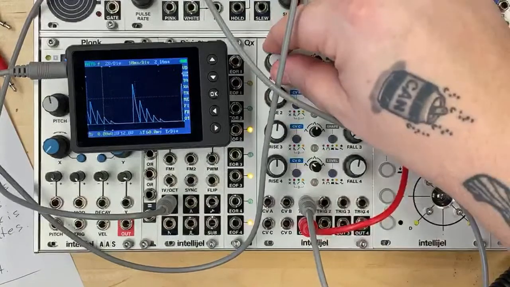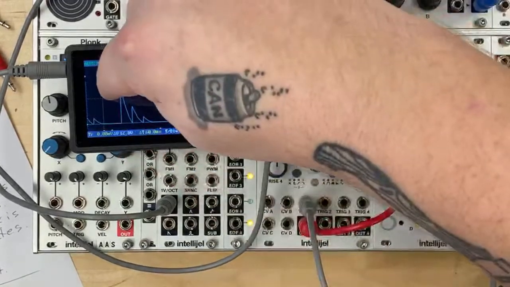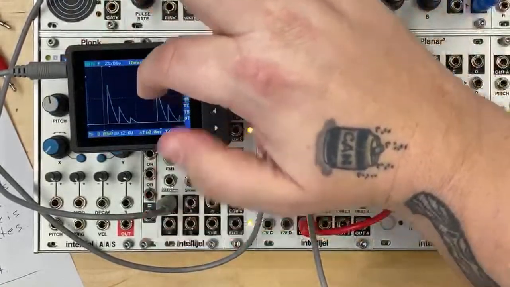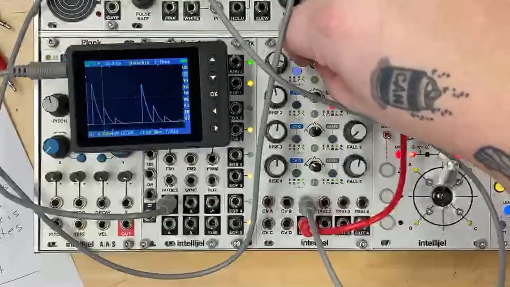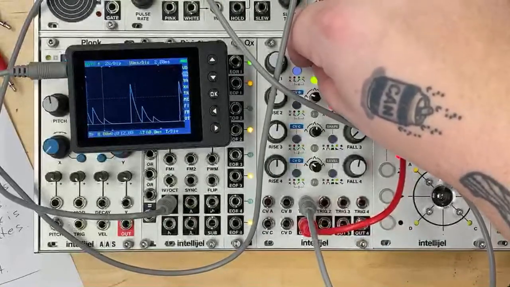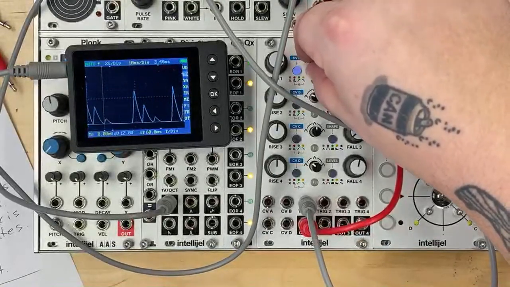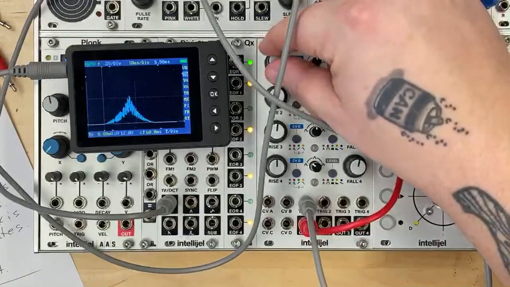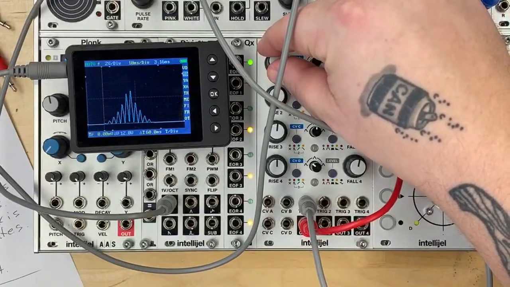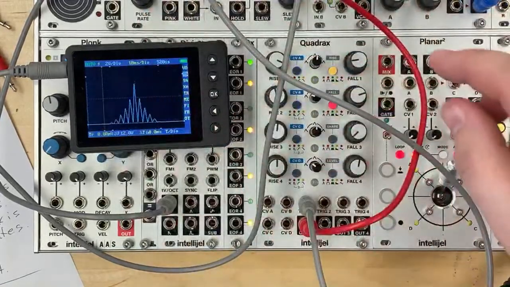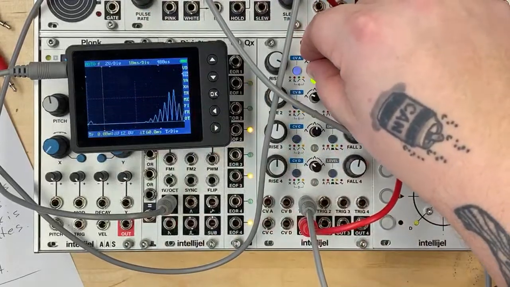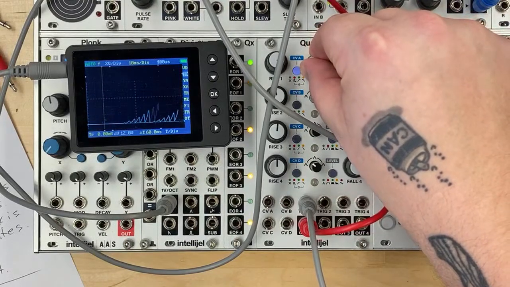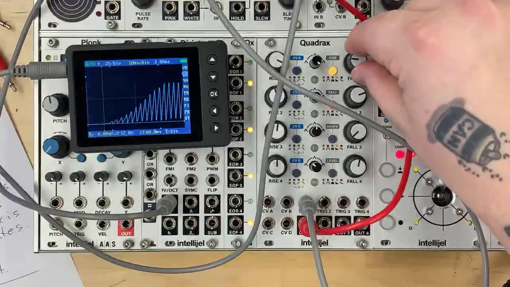On this end, we have the envelope, which is the amplification, and as you move the shape knob or CV the shape knob, both the envelope and the waveform inside start to tilt. So at the top, it's a triangle wave inside a triangle envelope. And then as we shift over, we end up with a ramp wave inside an envelope.